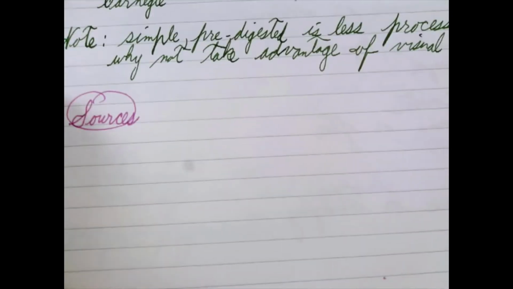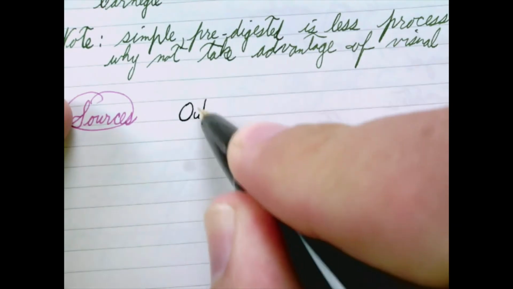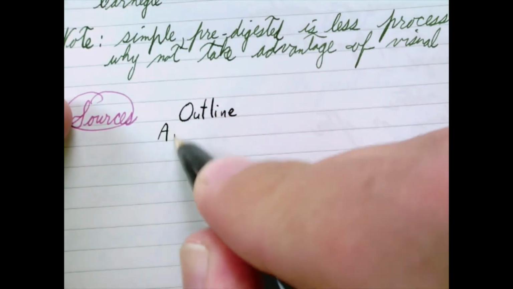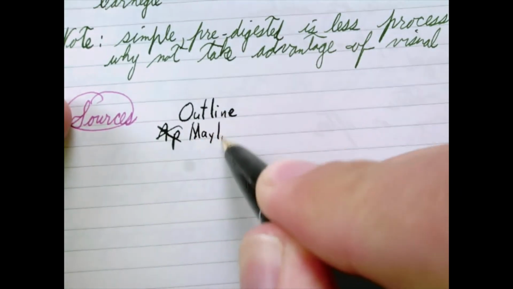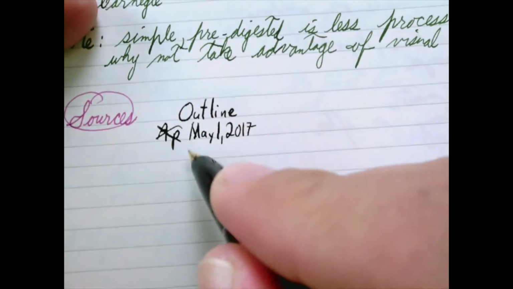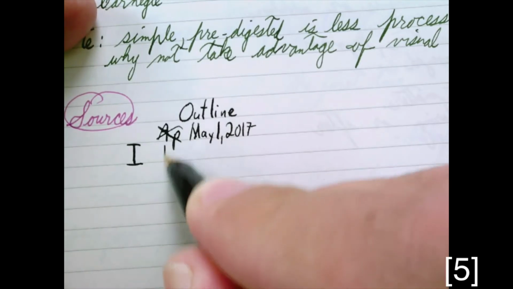You'll see the word sources there, which means nothing. But you could do your notes in an outline form. I'll write this with my Aurora 88. So generally you'll have a title and a date. Today is... No, actually, you're probably watching this on May 1st. Or later. We'll go May 1st. So title, stuff... And then we'll put our big Roman numeral, topic 1.